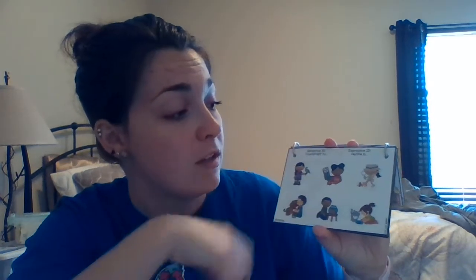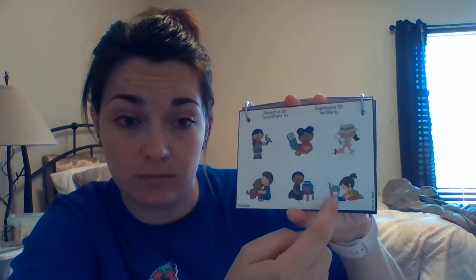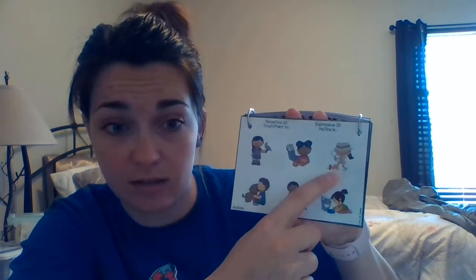This one, actions. So you want to be aware of what you are asking. Point to the girl feeding the cat. So this one's a little bit higher level. The expressive, she is... so that one's walking a dog.